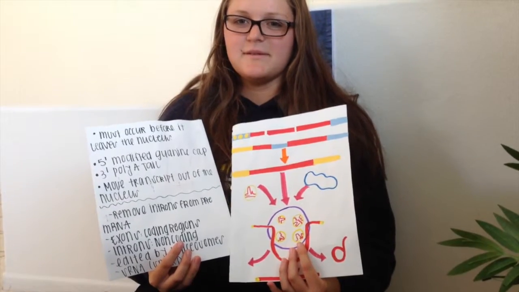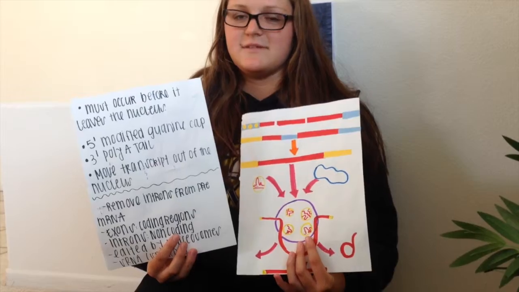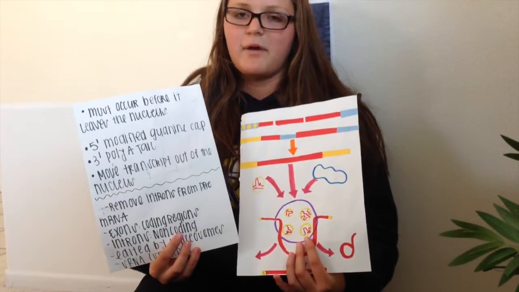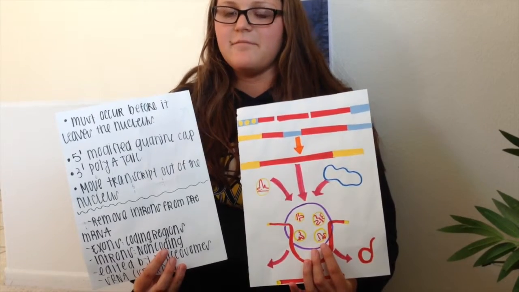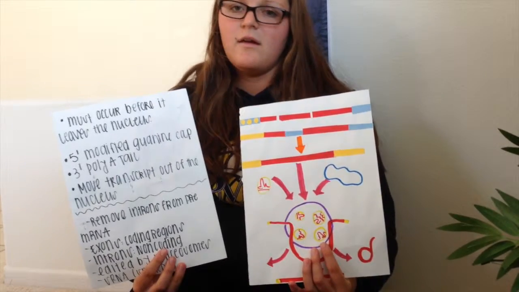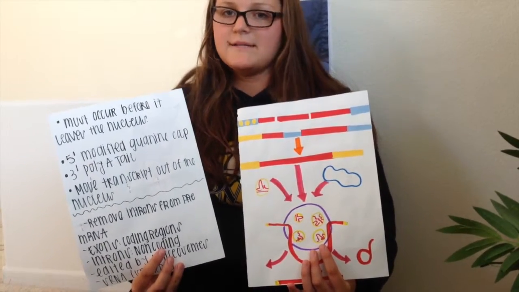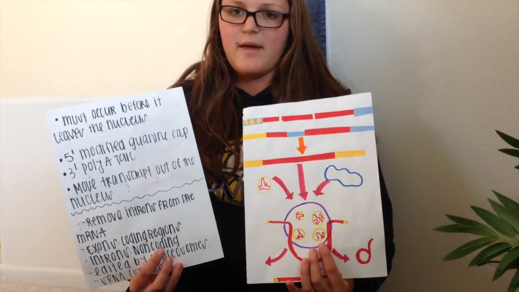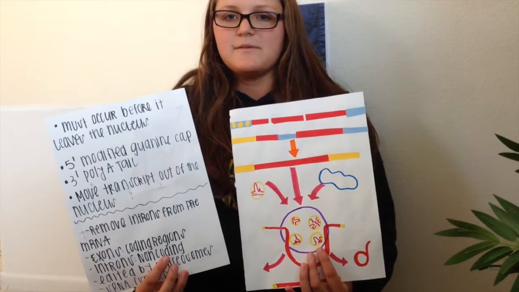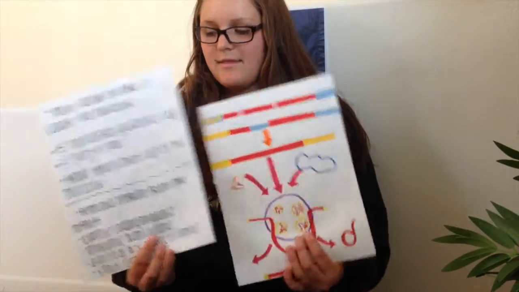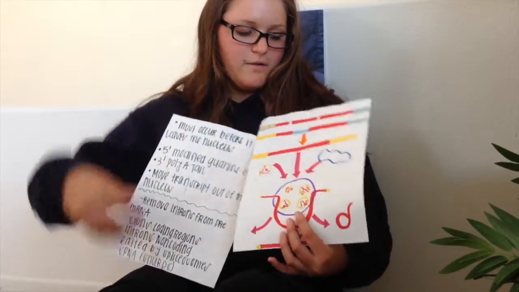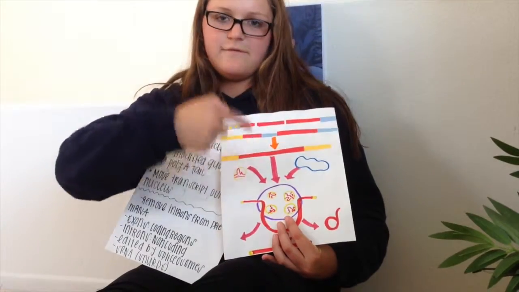mRNA processing must occur before the mRNA leaves the nucleus. The 5' modified guanine cap is added to the 5' end of the mRNA. The 3' poly A tail is added to the 3' end. They also help the ribosomes attach to the 5' end of the mRNA. And that's what's going on at the top, as they go through different stages.